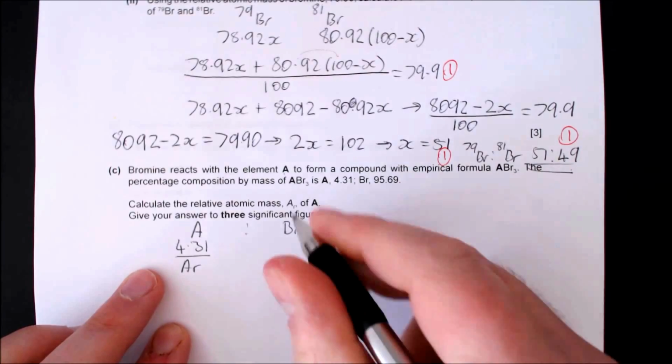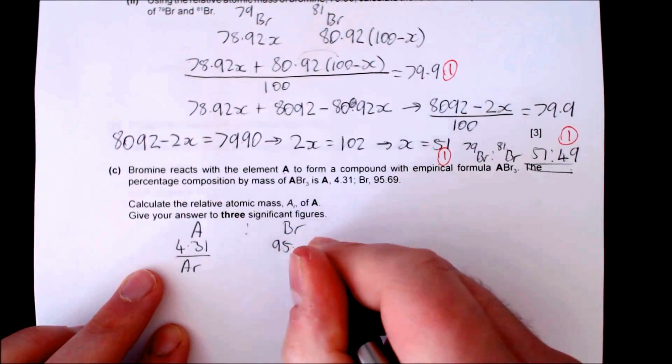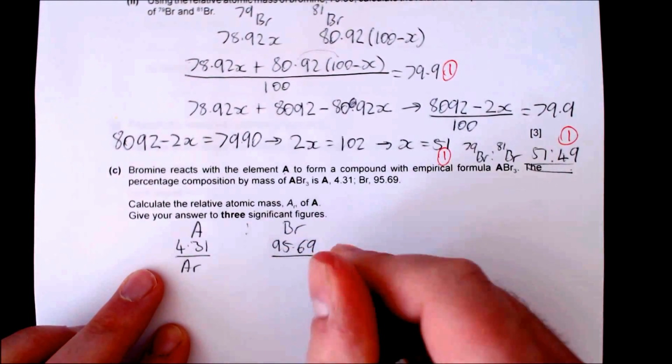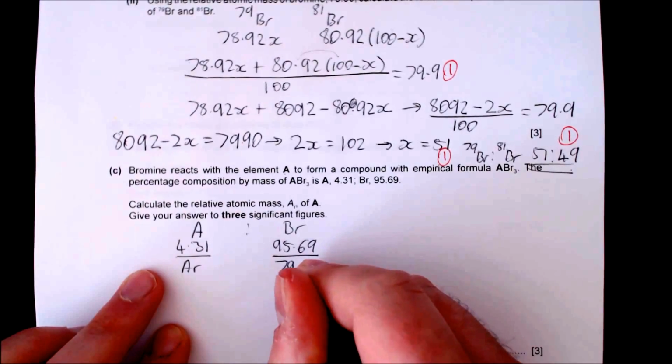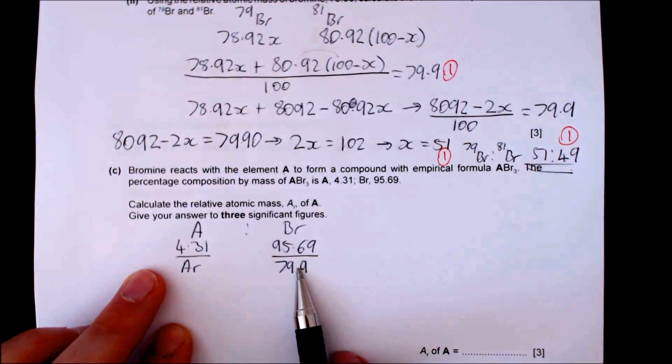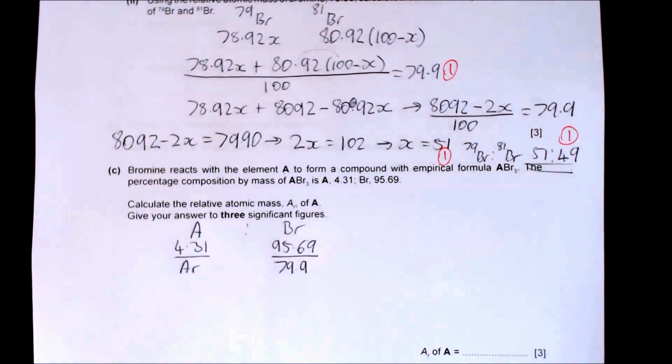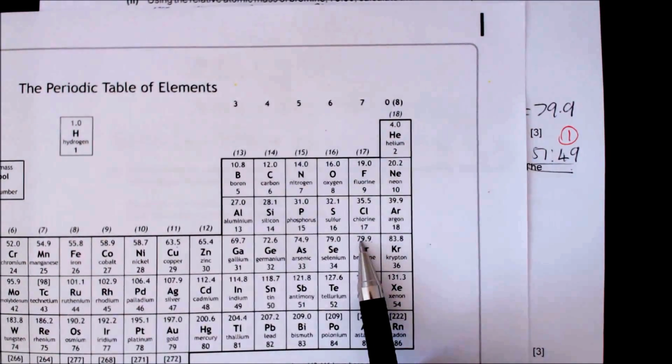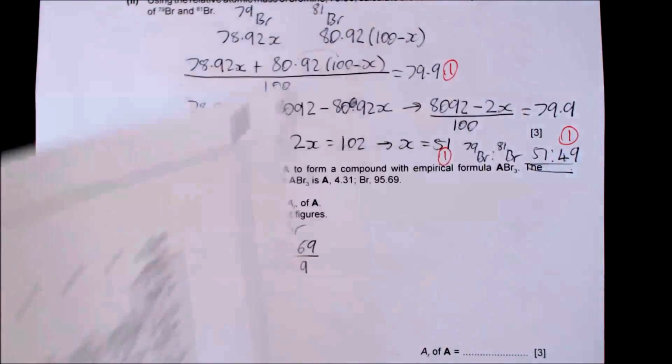But for bromine, we do. So we're going to put 95.69, and we're going to divide that by the atomic mass of bromine, which if you use your periodic table, is 79.9. So that's the atomic mass of bromine, as you can see.